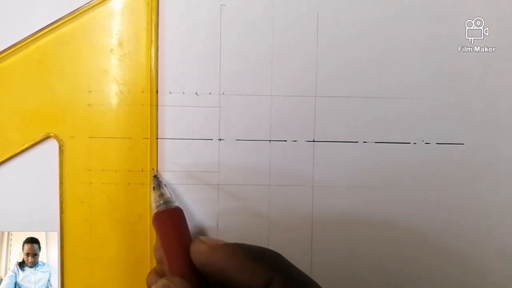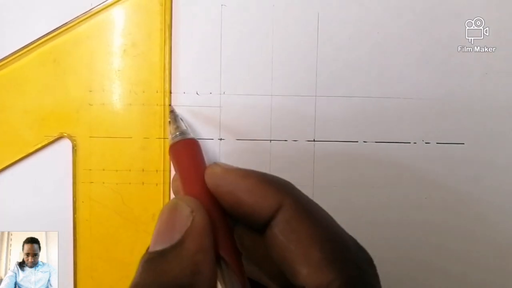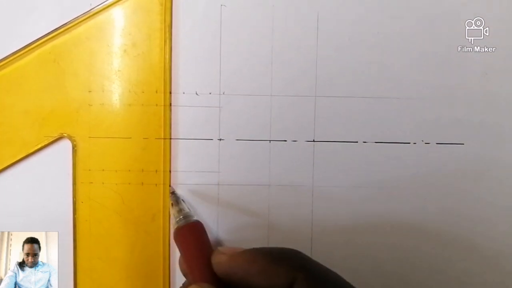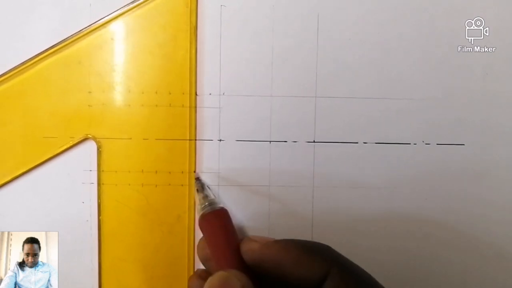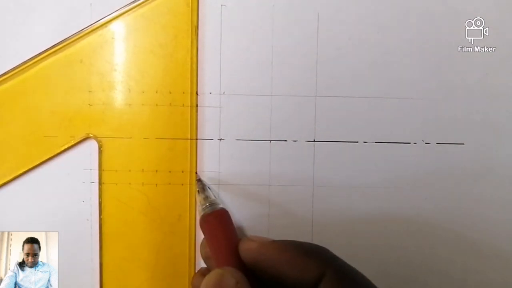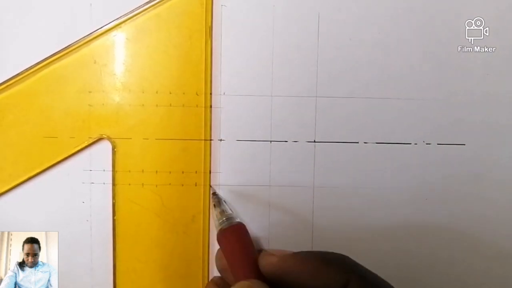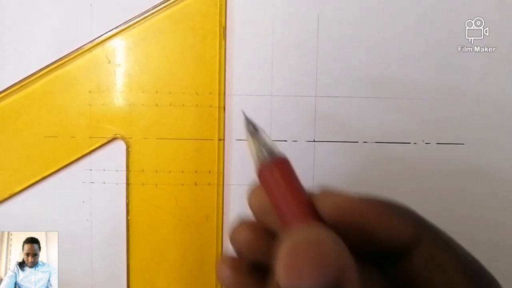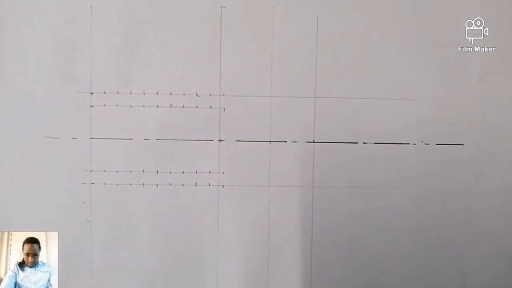Like this. There you go. Like this we go. And the outer one, just for now, do it.